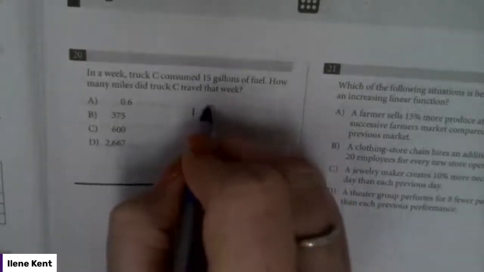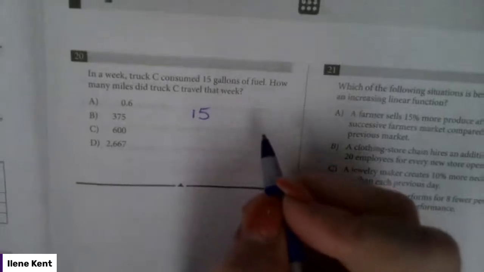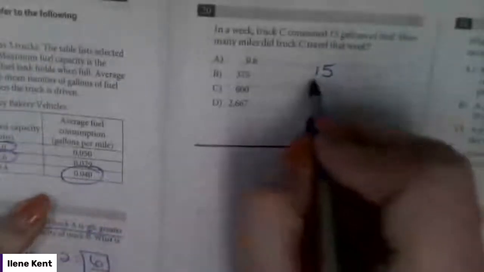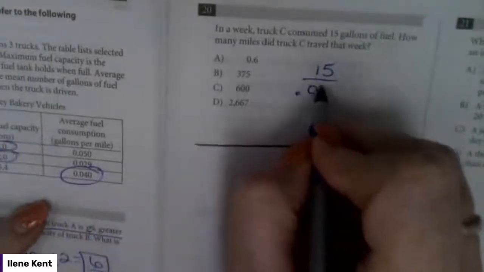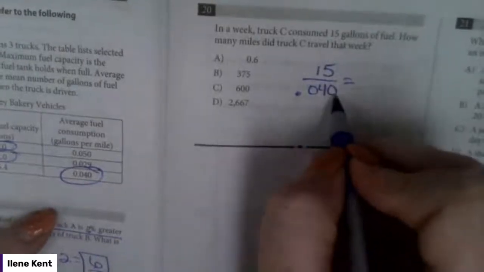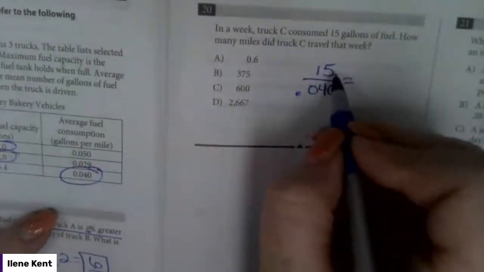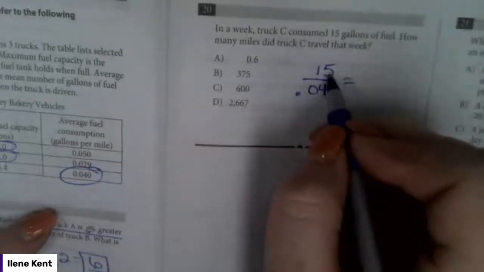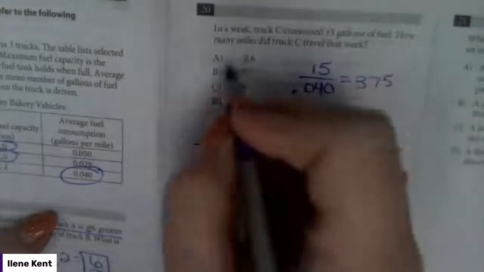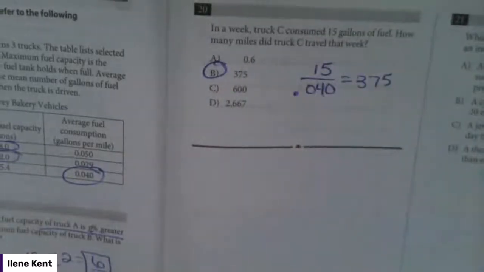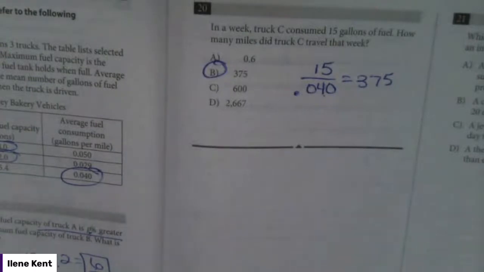And for 20, in a week, truck C consumed 15 gallons of fuel. How many miles did they travel that week? Well, they were going 15 gallons. And using the average fuel consumption, this guy here, we're going to want to divide to see if it is going to be 0.04 per mile. And we did 15 gallons per mile. And 15 gallons, my calculator says 375 miles. They did approximately 375 miles on a full tank. It's pretty efficient for a truck.